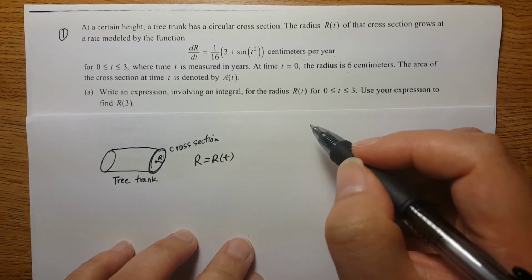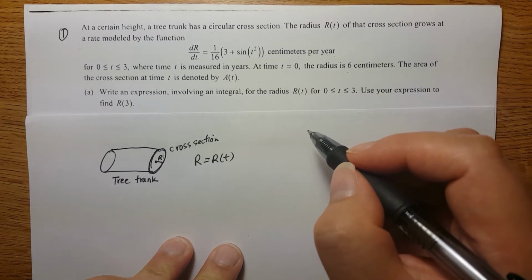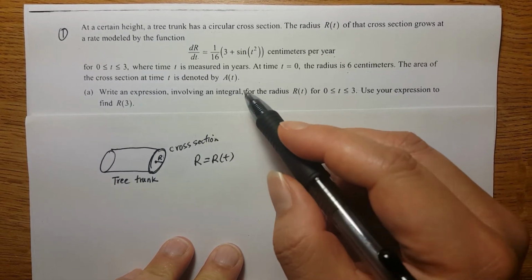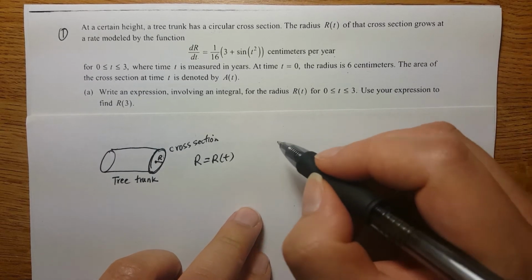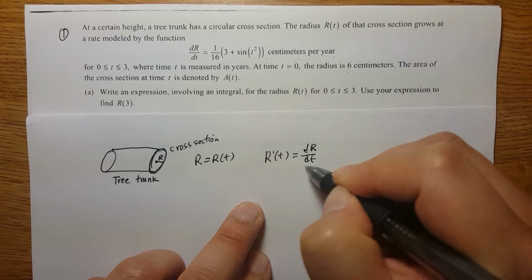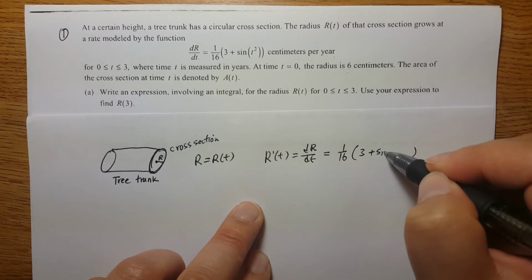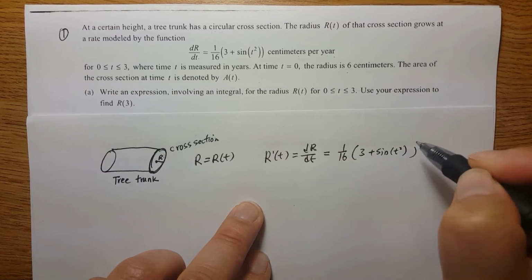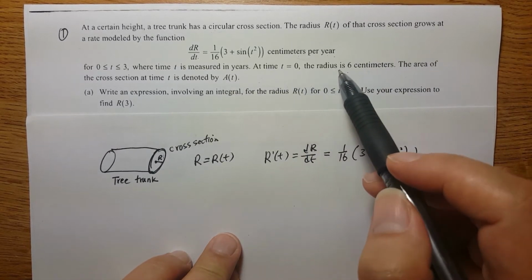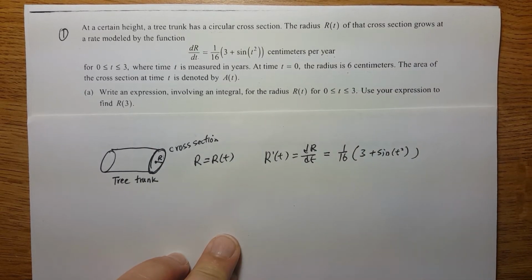The radius is a function of time because as the tree grows bigger, R(t) changes, and then the area also changes as time passes. So therefore, it's also a function of time. So now we get R prime of t, which is dr/dt. Two different notations. Okay, so we have this given to us. When we read this, we found out that at t equals 0, the radius is 6. So by the time that you observe, the radius already is 6.